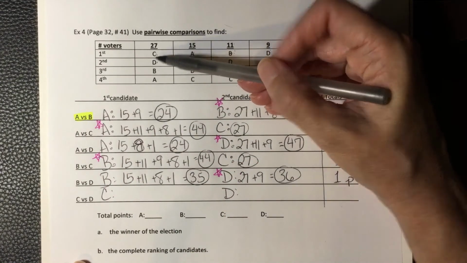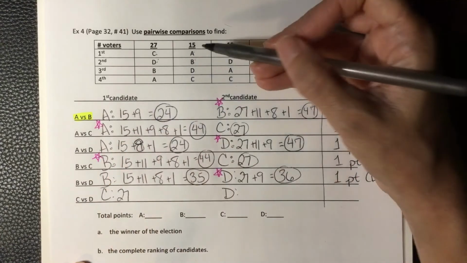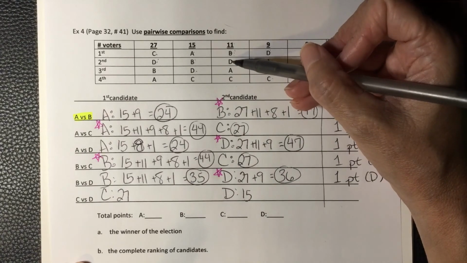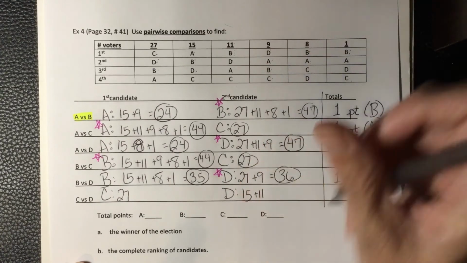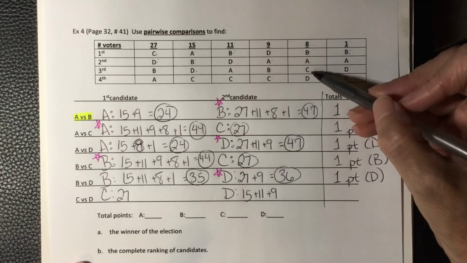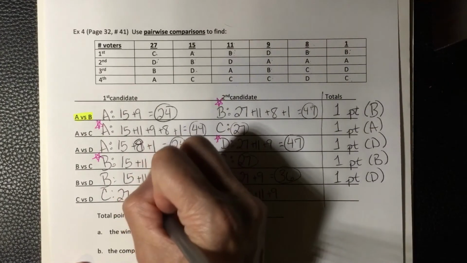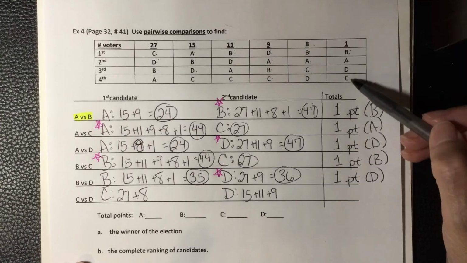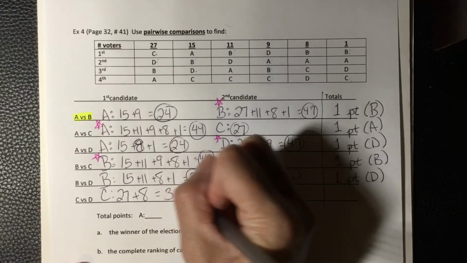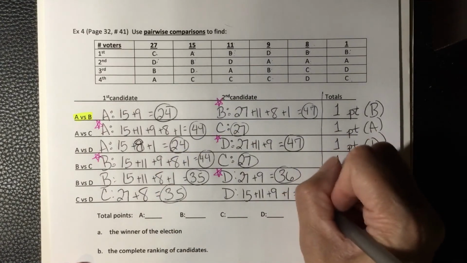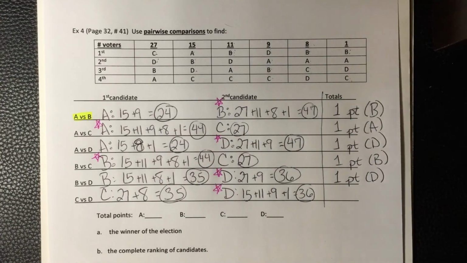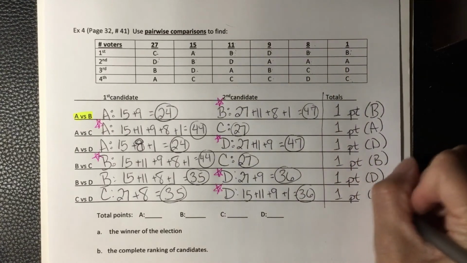So in the first column, C gets the 27 votes. The second column, D gets the 15 votes. On the third column, D is above C, so D gets the 11 votes. Here, D gets the 9 votes. Let's see, for this column, C is above D, so C gets the 8 votes. And D is above C, so D gets the 1 vote. All right, so this feels really familiar. We get the same totals that we got on the last one. All right, so D barely edged out again, so D gets a point. So 1 point for D.